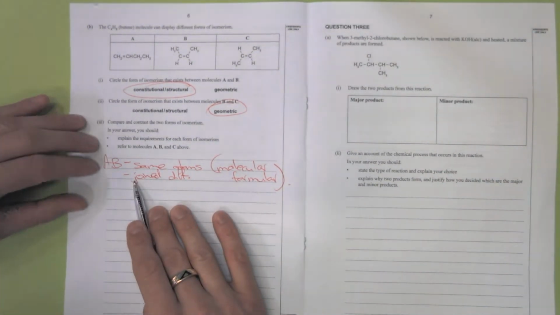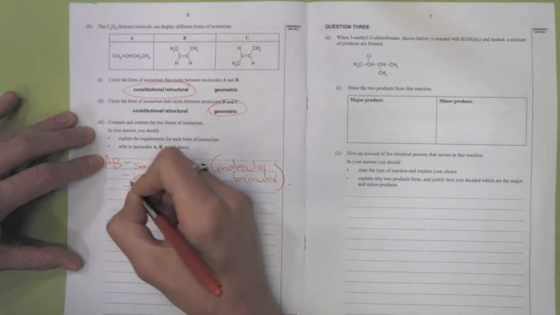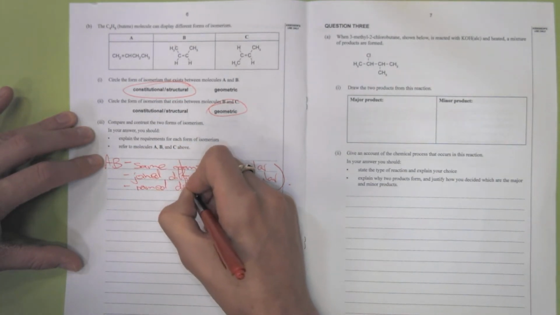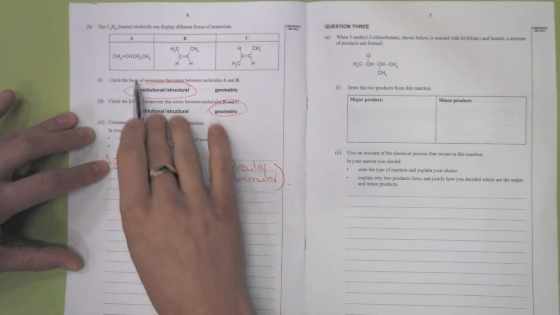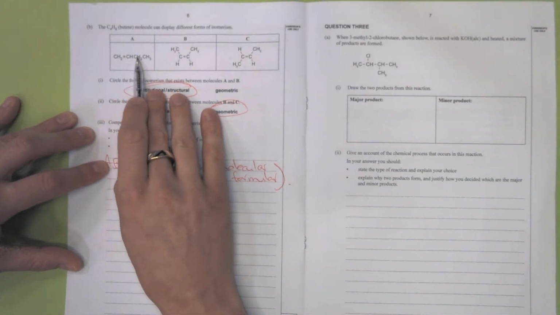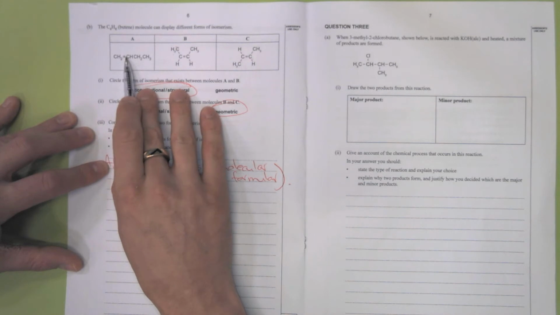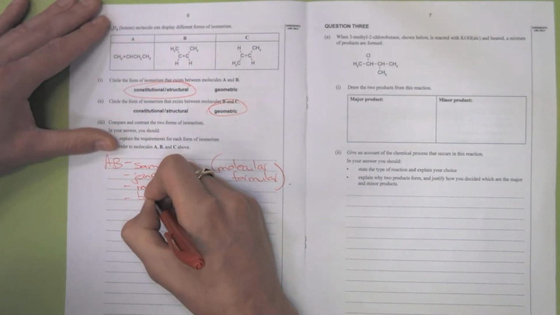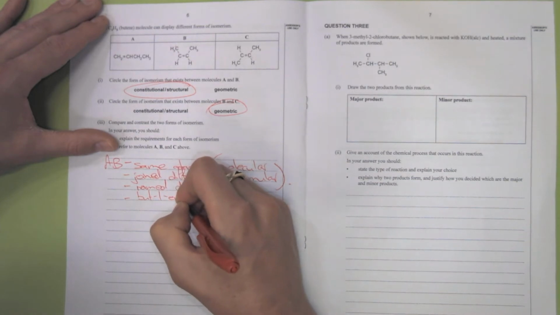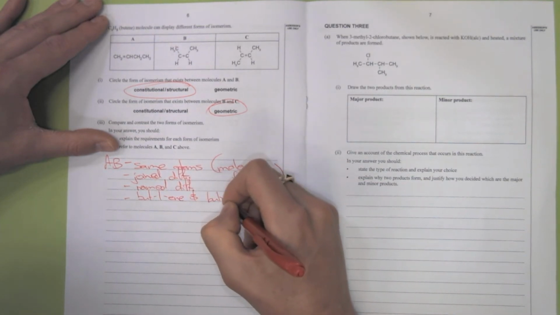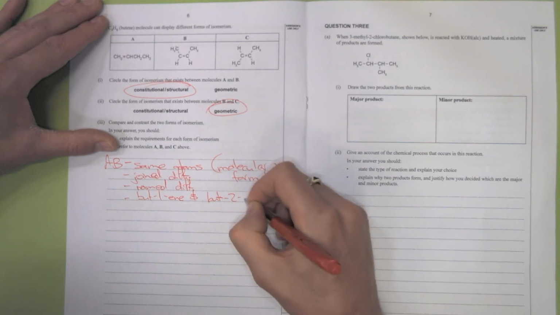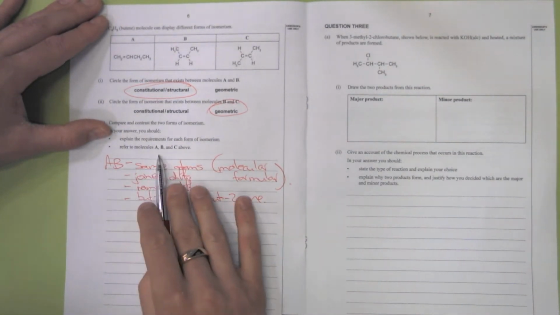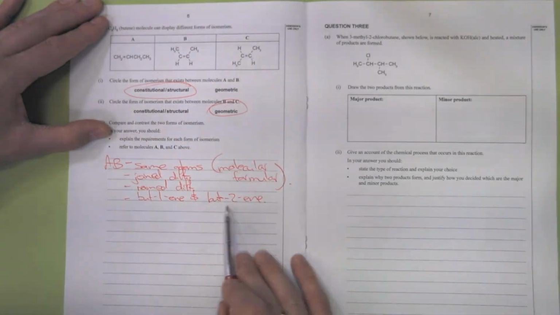They're joined differently. They're also named differently, of course. And we could say that if we wanted, this is meth, eth, pro, bute. So this is bute-1-ene. This is bute-2-ene. Okay, so we've talked about the requirements, and we've referred to the molecules above as well specifically.